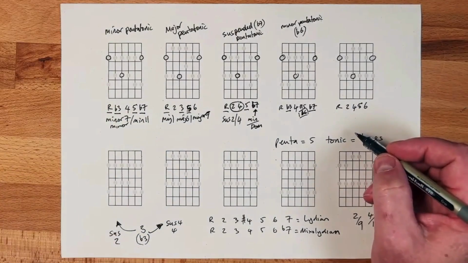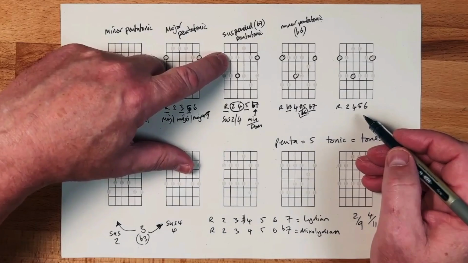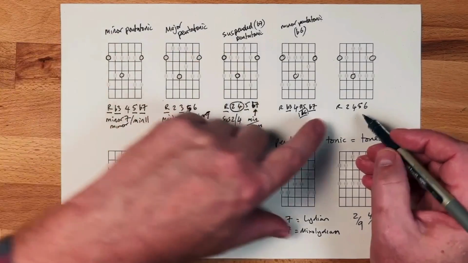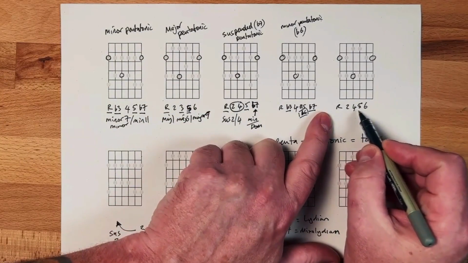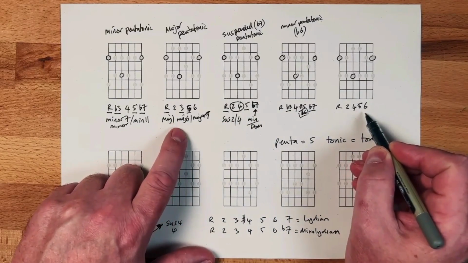So the next one here, we've got a root, second, fourth, fifth, and then we get a 6th. I think that's really interesting that it isn't a flat 7, because if you remember, we had a root, second, fourth, fifth, and then we get the flat 7. In this instance, we're getting the root, second, fourth, fifth, 6th. This one looks very, very similar to this one here.